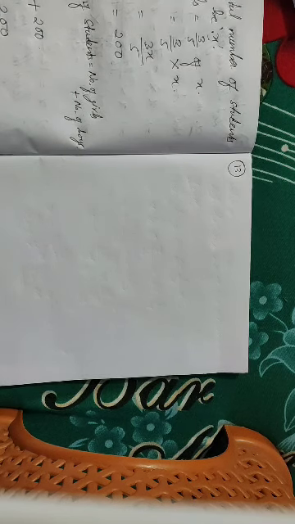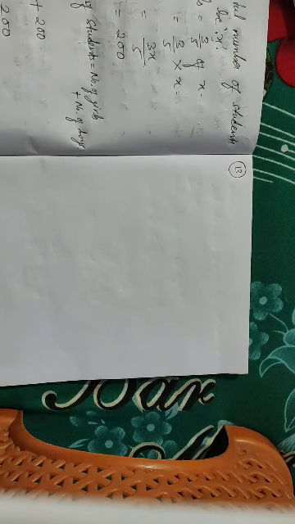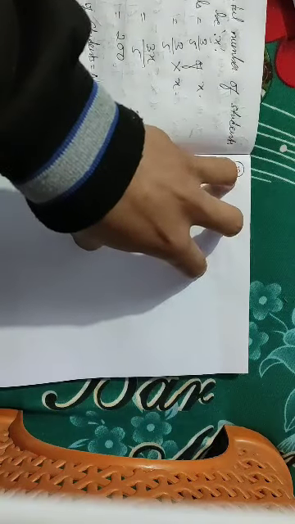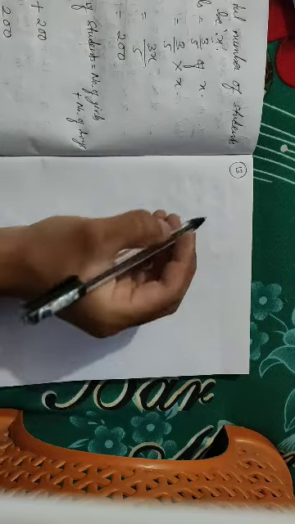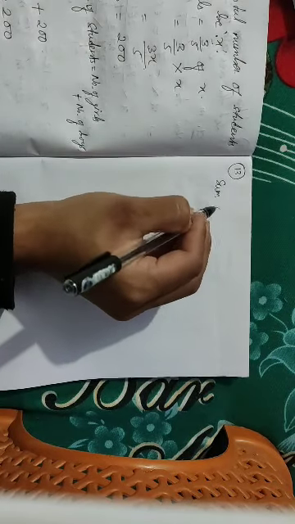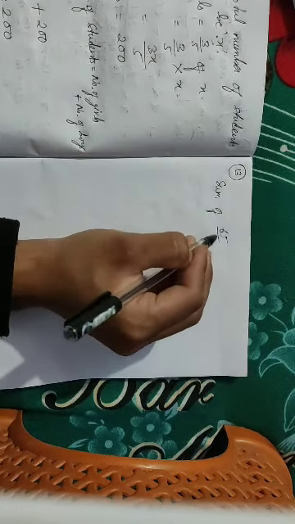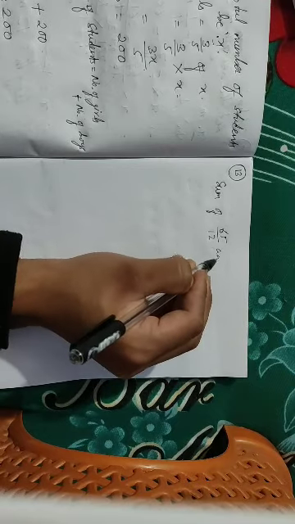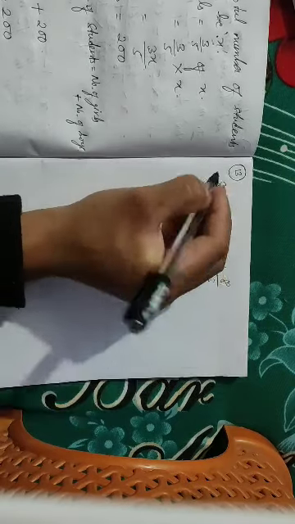Means you have to first add them and then subtract them, and you have to divide whatever is the answer from the addition by the answer of the subtraction.